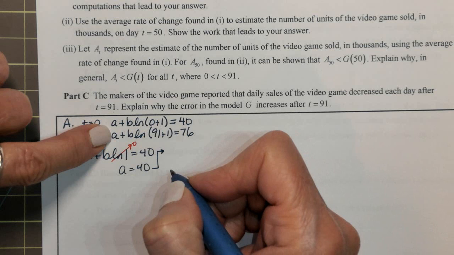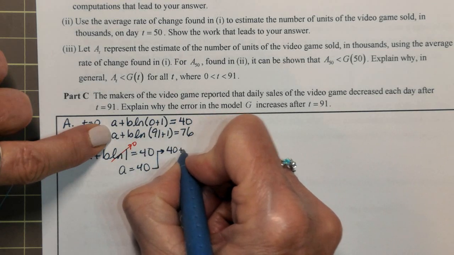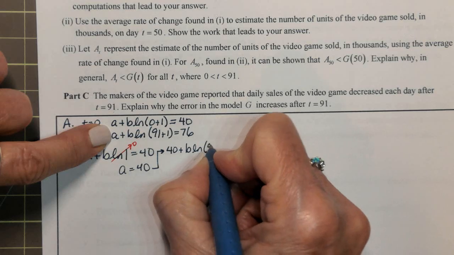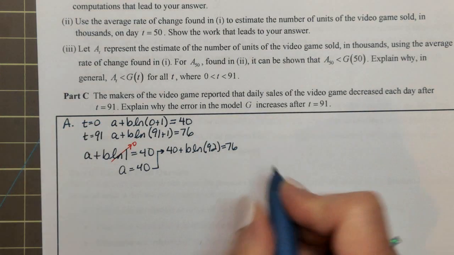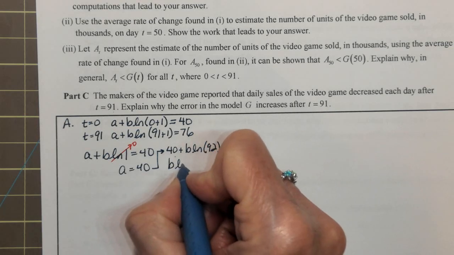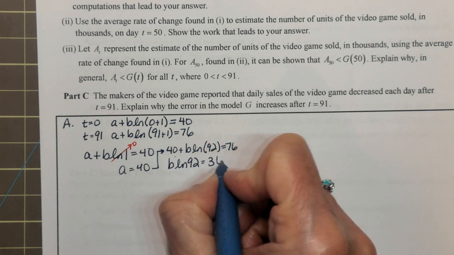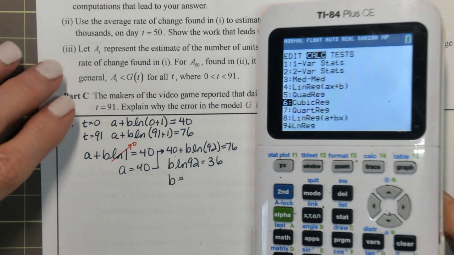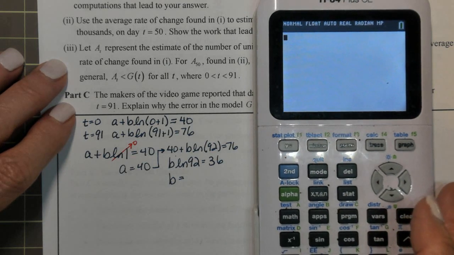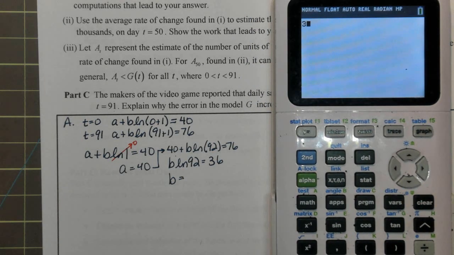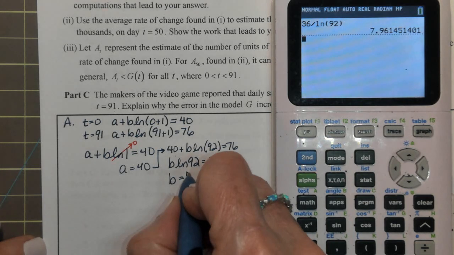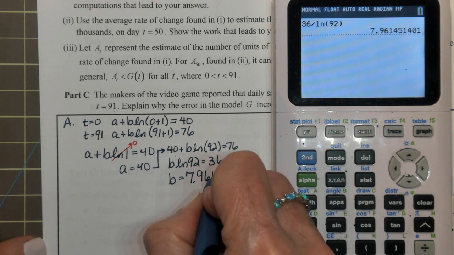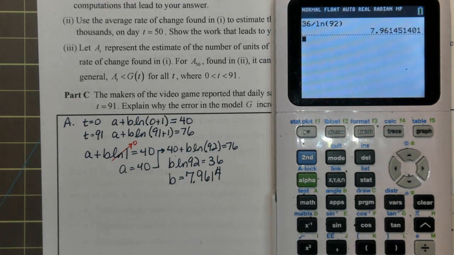I'm using this equation now, and I'm going to put 40 in for A. I'm going to subtract 40 on both sides and divide by ln of 92. So B will be 36 divided by ln of 92, natural log of 92. So 36 divided by ln of 92, 7.9614. Give at least 3 digits after the decimal point.